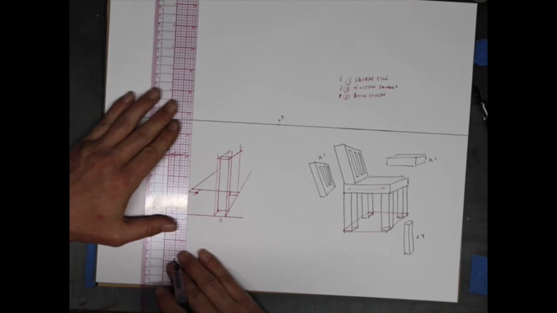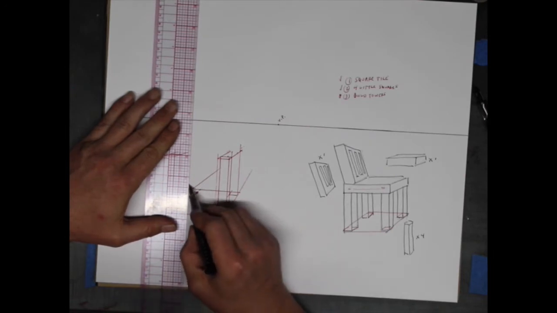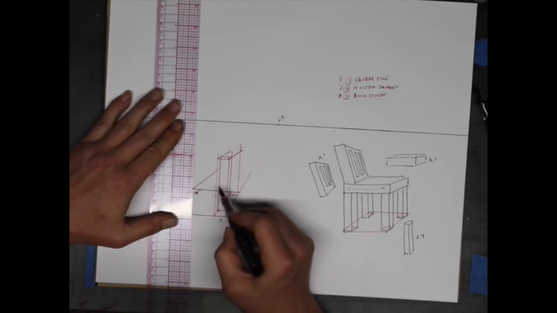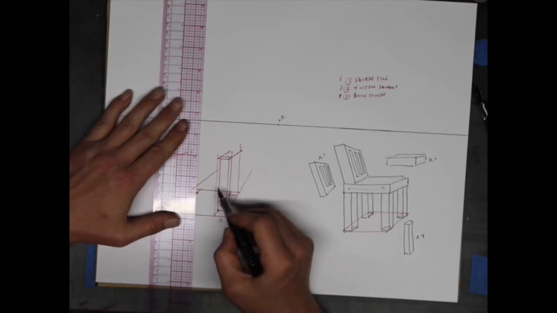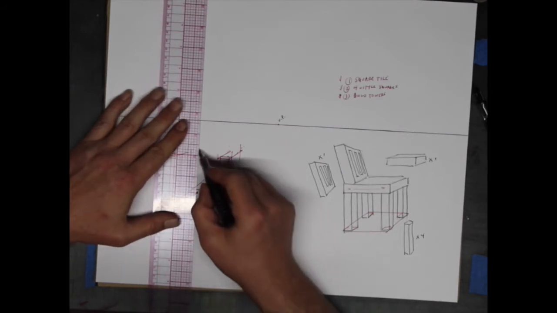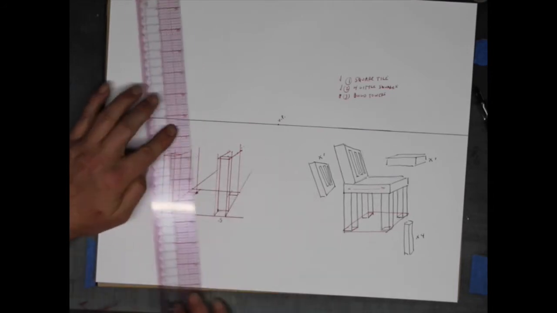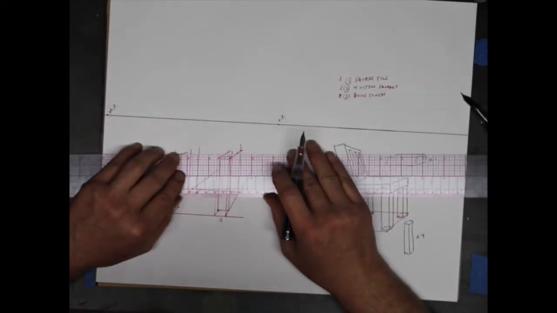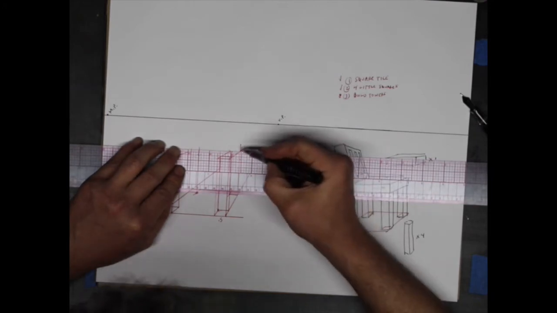Now let's draw the other leg going up. And what's the height of the legs? Well, we have it here.